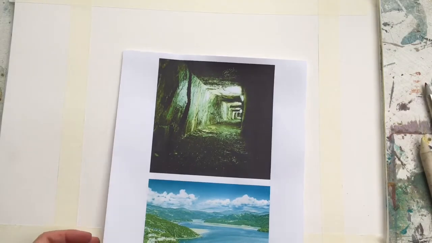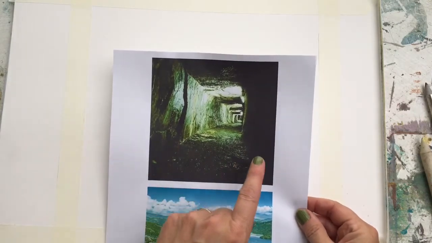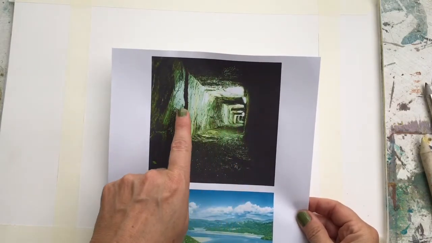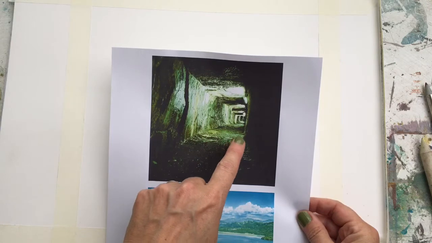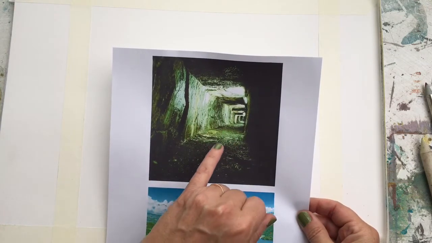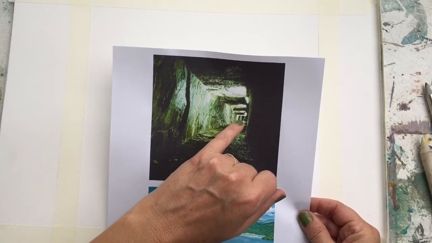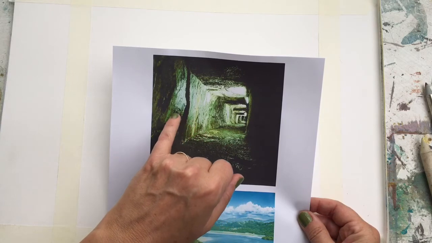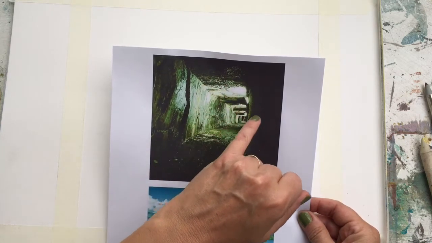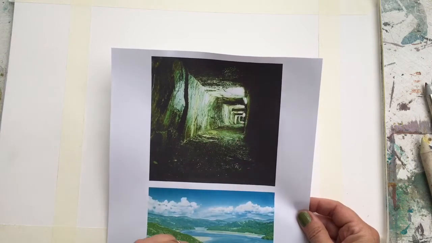Okay, everybody, so today we're going to look at how to create depth. I've got this picture which I've sent through to you of a cave under a mine, a local one here in the Brecon Beacons. And you can see the way that the depth is created by the difference between the light areas and this dark square right in the distance.